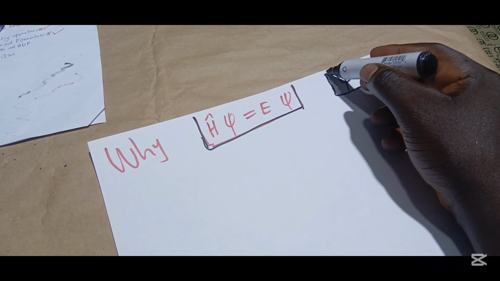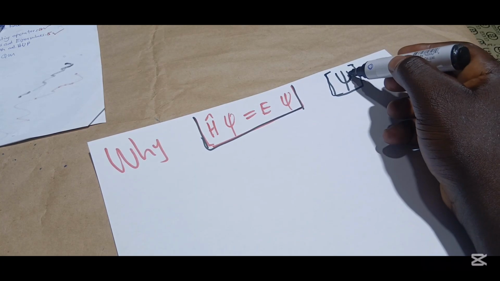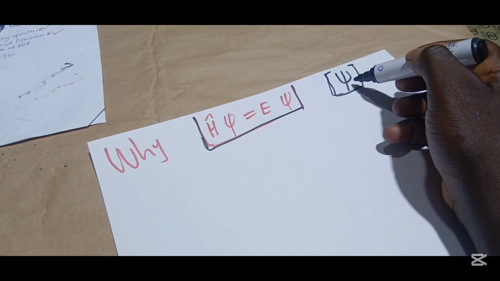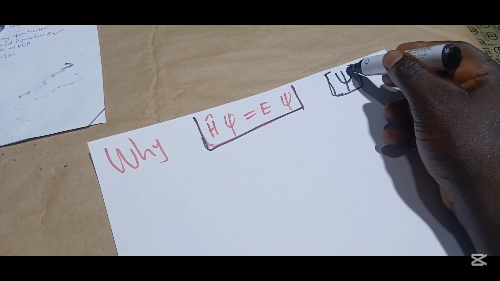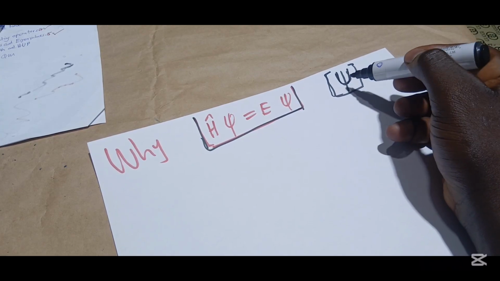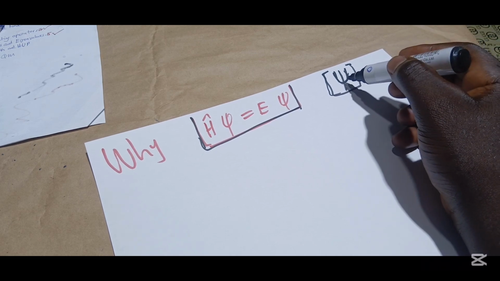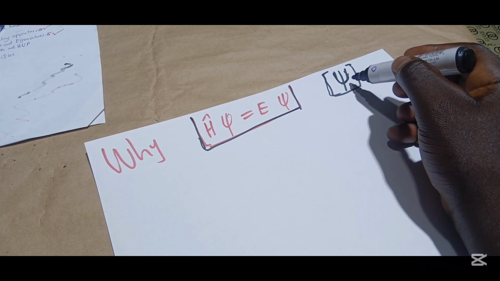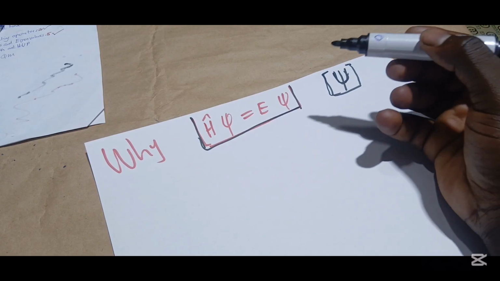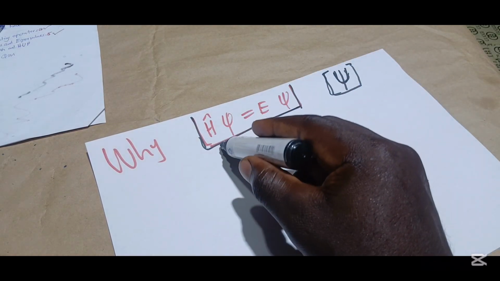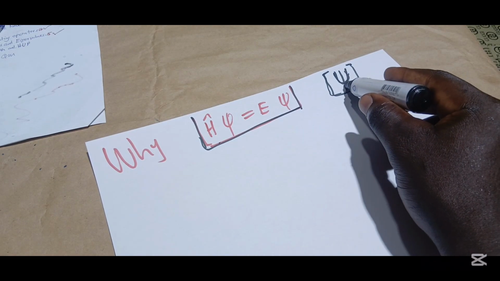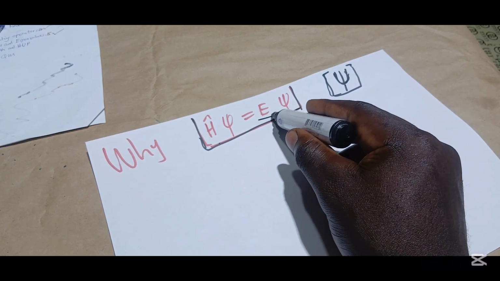Assuming we are to look at the position of an electron, and we've gotten some mathematical information about the position of the electron, which is the wave function psi, then looking for the appropriate quantum operator, if we operate it on the function, you see that we are going to get a value here.